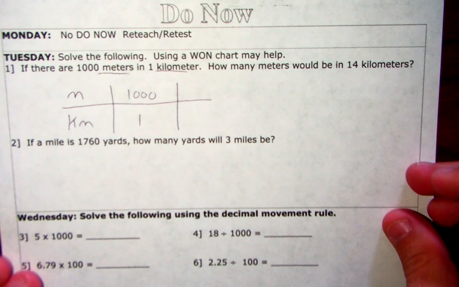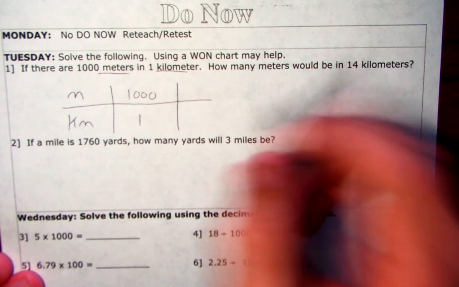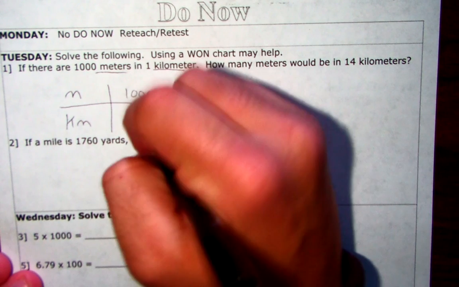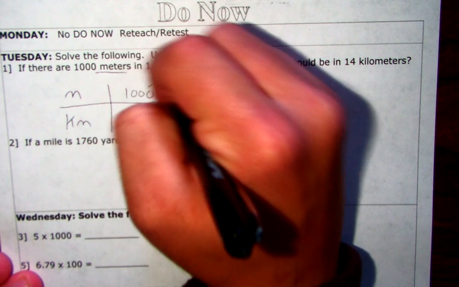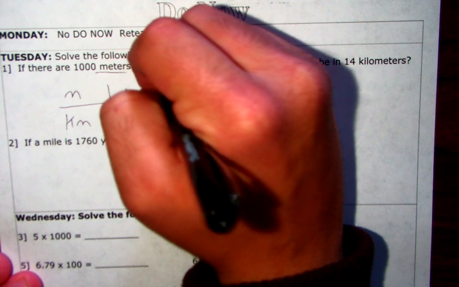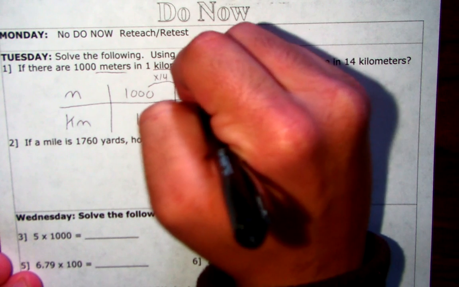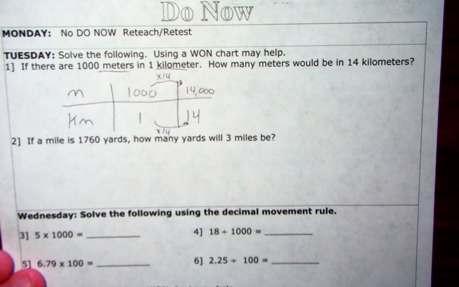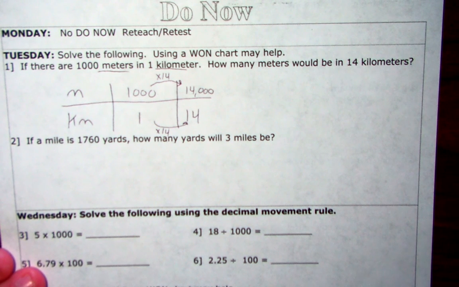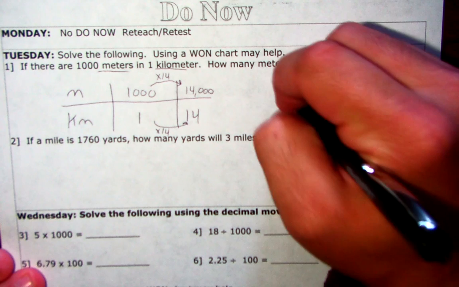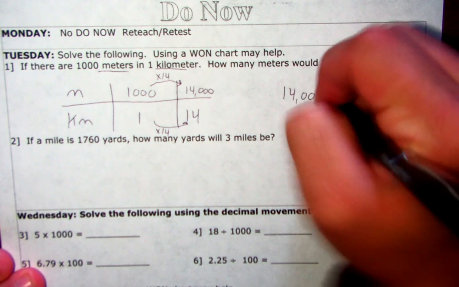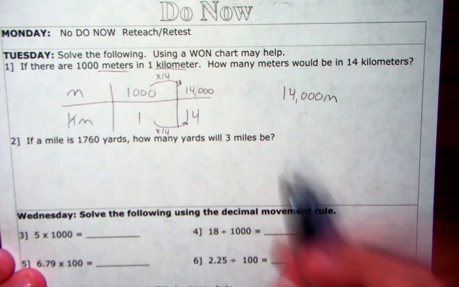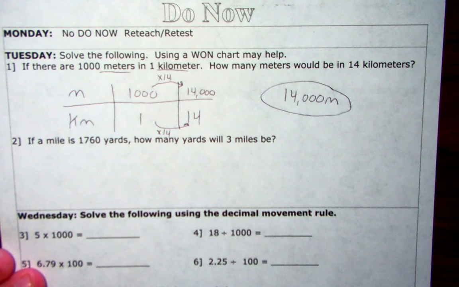But I'm not going 1 kilometer, I'm going to go 14 kilometers. So to go from 1 to 14, you have to multiply by 14. So 1,000 times 14 is 14,000. Now if you tell me the final answer is 14,000, you're wrong and I'm taking a whole bunch of points off. We're talking about measurements, so you must have the units with it. If there are no units, it will be wrong. Okay? So your answer should be 14,000 meters.